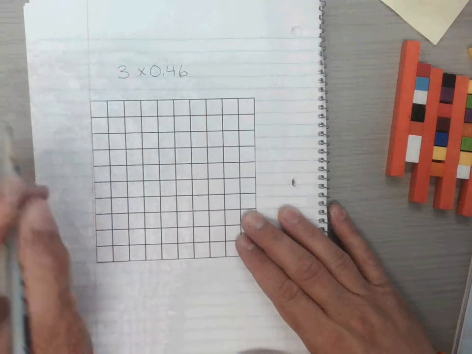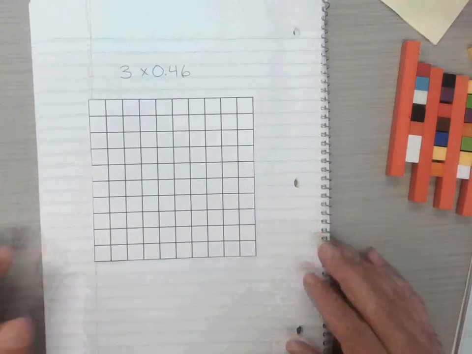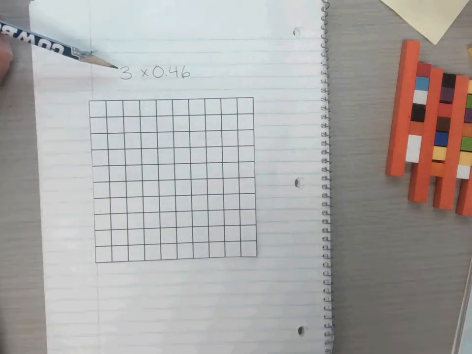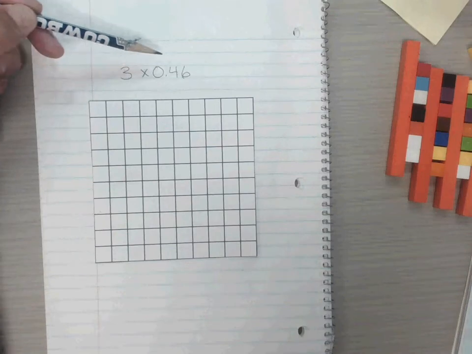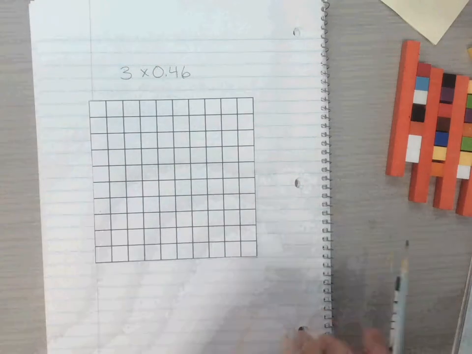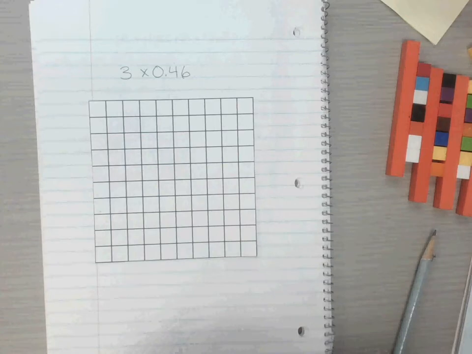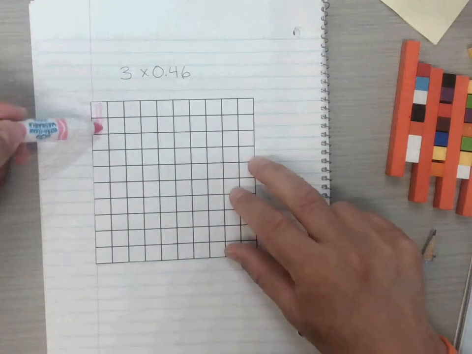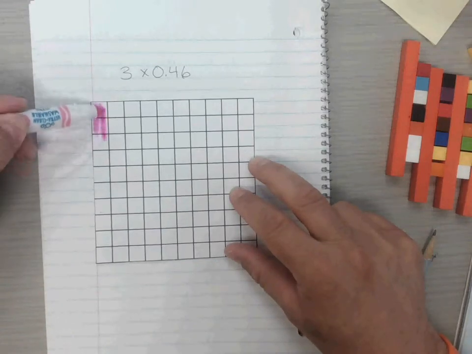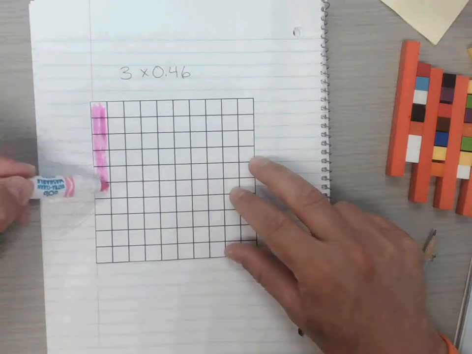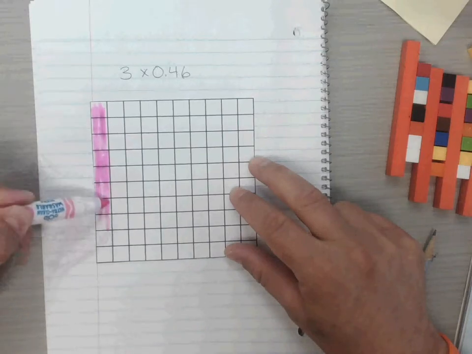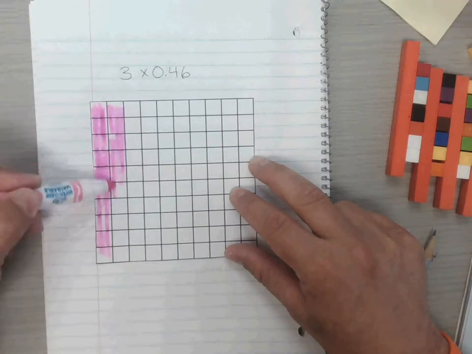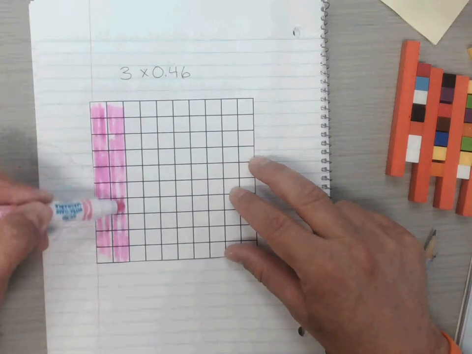46 hundredths. Okay, well, which one's our groups? Well, our group is going to be 3. We're going to have 3 groups, and this is how you actually read it. 3 groups of 46 hundredths. Okay, so I'm going to grab my pink, and I'm going to color one group of 46 hundredths. So I'm going to color in one group. Now 46 hundredths is going to be 4 tenths.